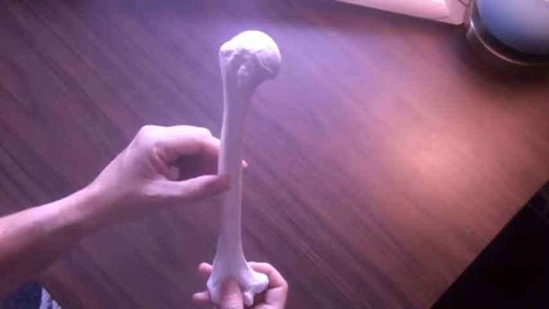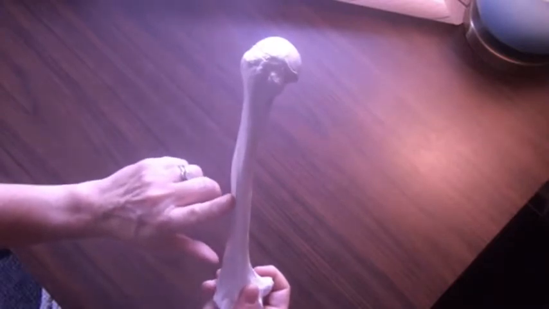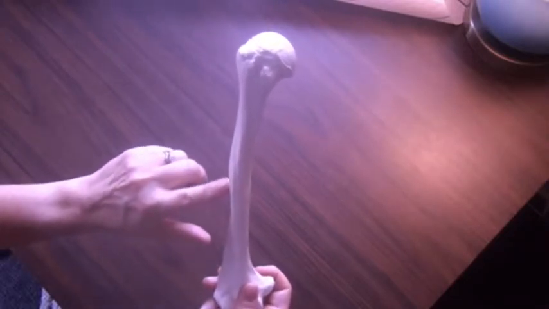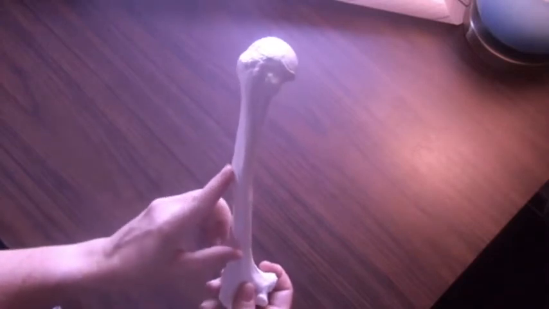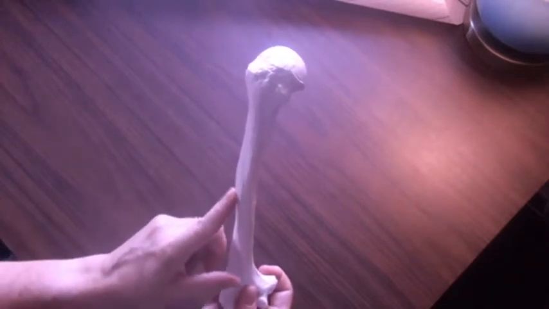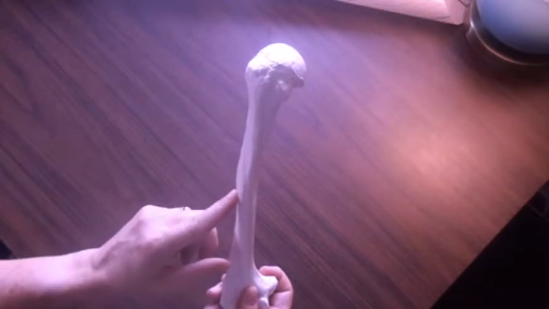Okay. We can look a little further down the shaft of the humerus, and along midline, along the diaphysis, we're going to see a raised bony area, and that's going to be the deltoid tuberosity. That provides an attachment site for the deltoid muscle.